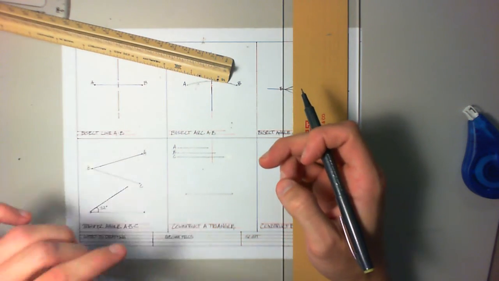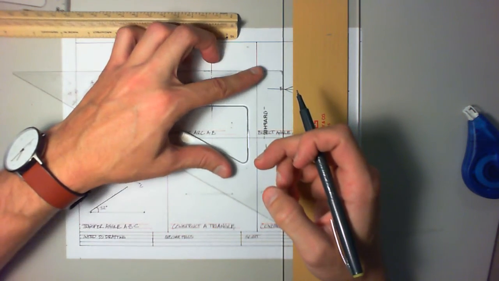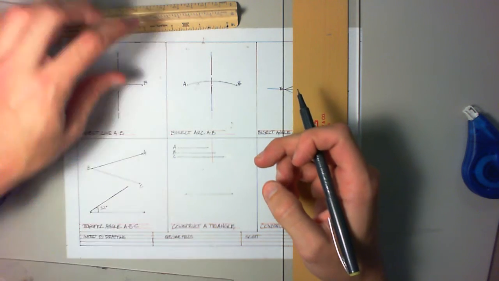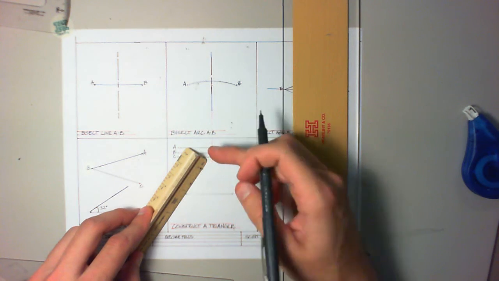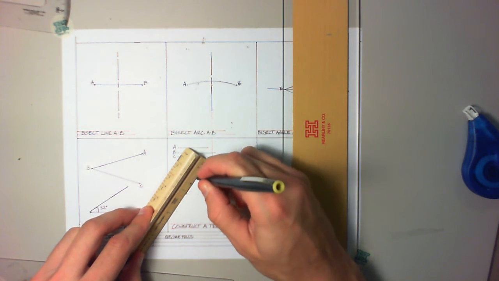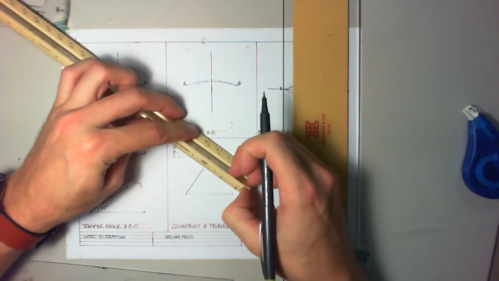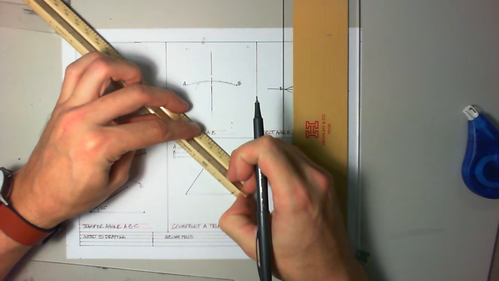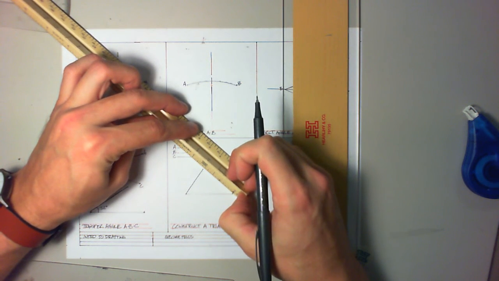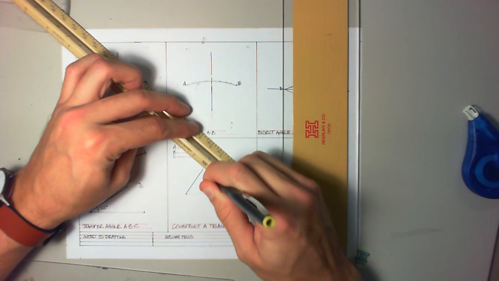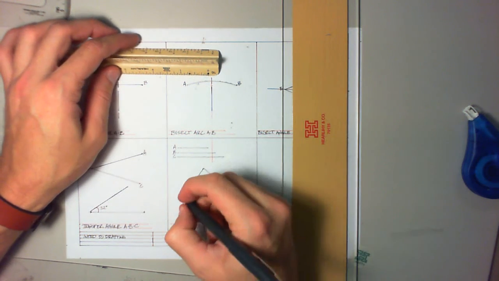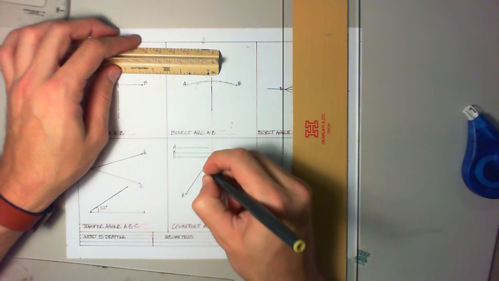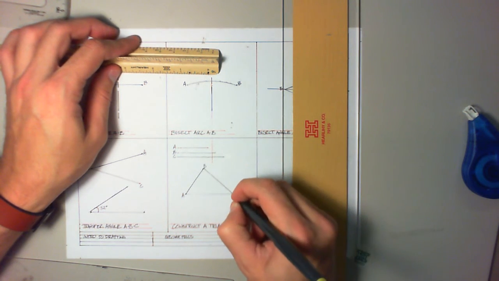In fact, if you mark out 1 1/8 here, and then we measure another 1 and so we've got A to B to C.